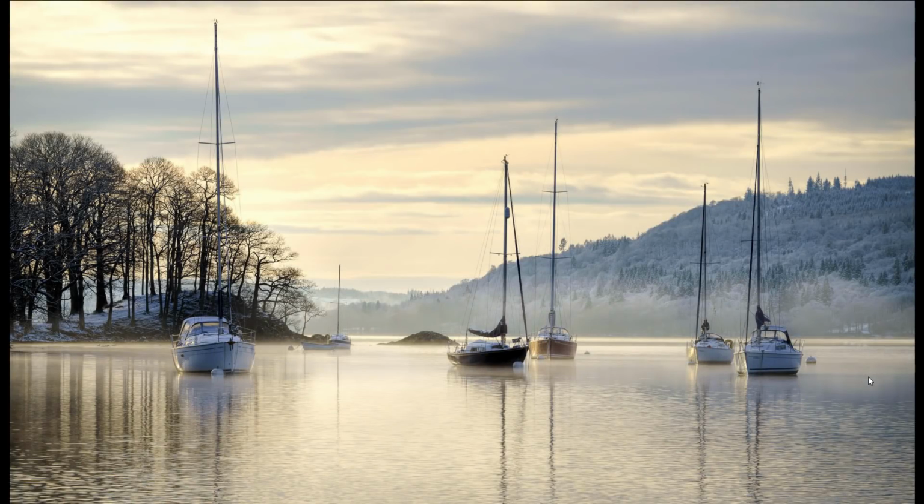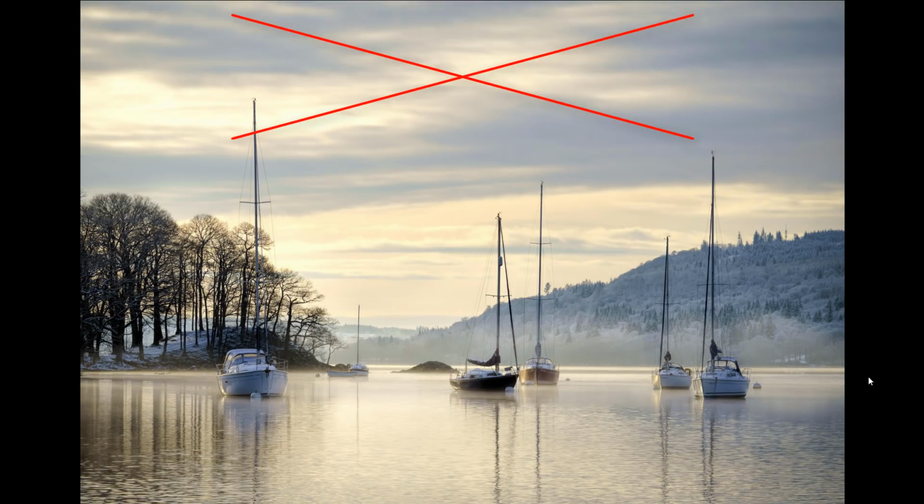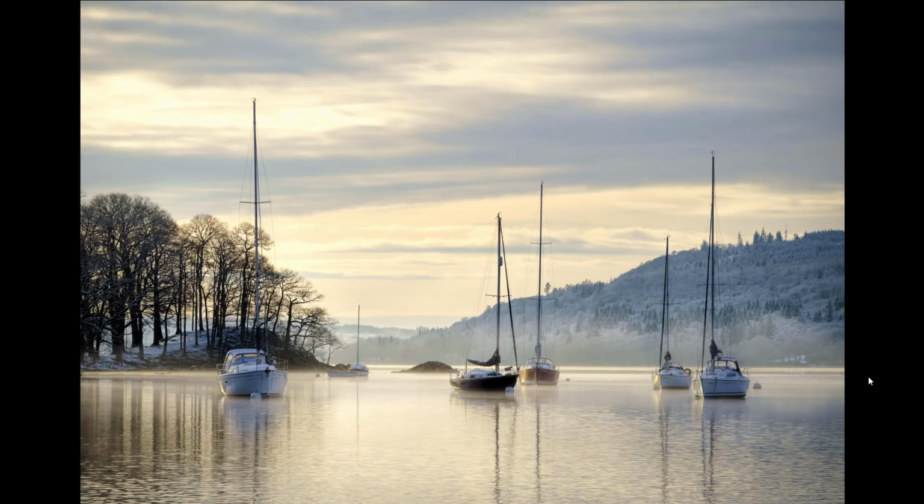So this is a very small change, but it's dramatically changed the feeling of the image, and you can now see what attracted me to the scene much more clearly than the previous image, where the sky had a large area that wasn't creating or adding anything to the image.